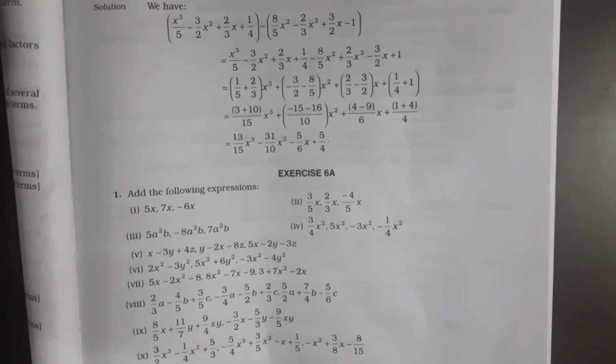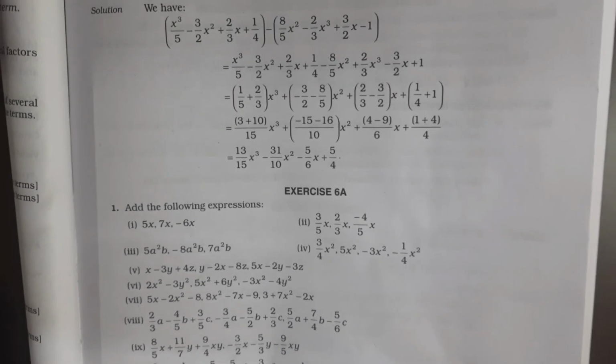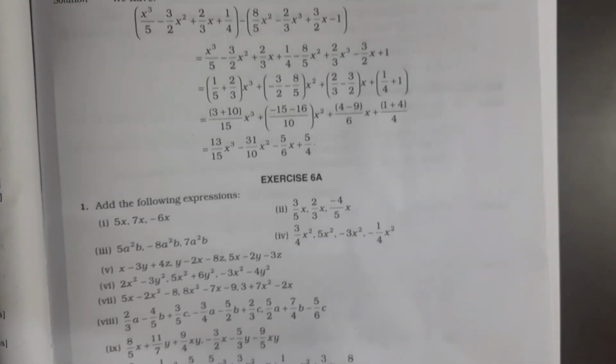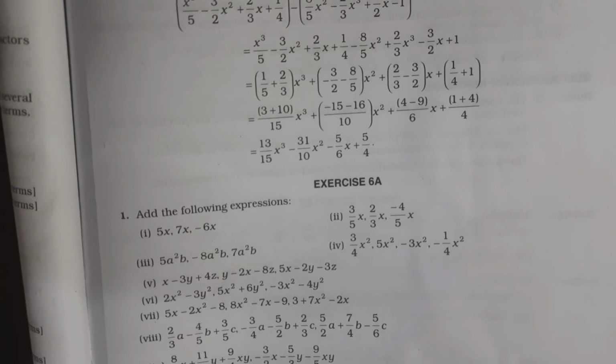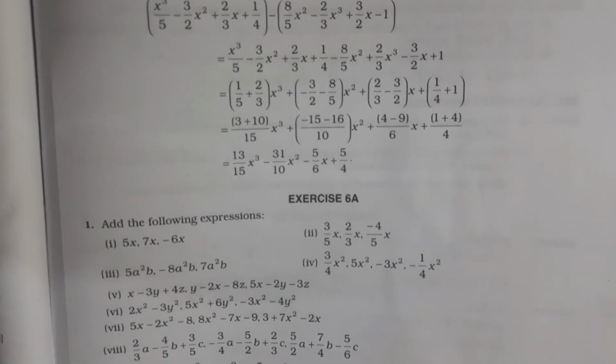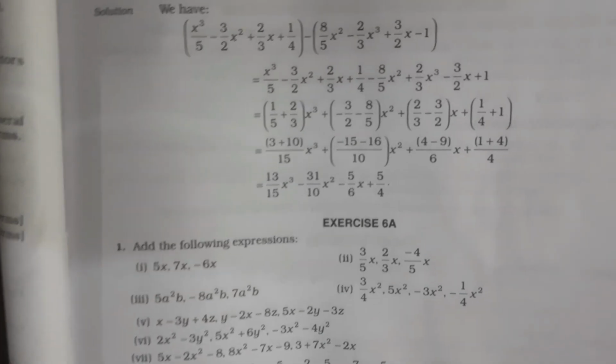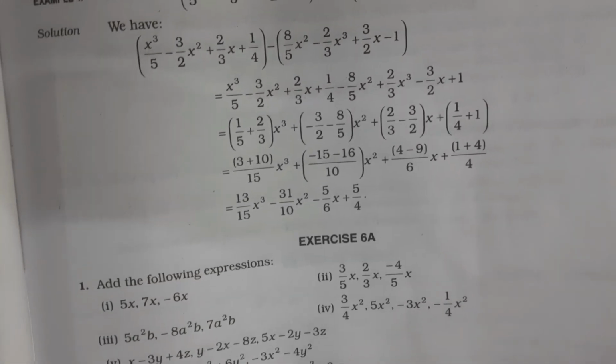Now this is Exercise 6A and we will do all the important sums one by one. So listen very carefully, try to understand it and practice it, because the more you practice, the more perfect you will be. So here is the first question.